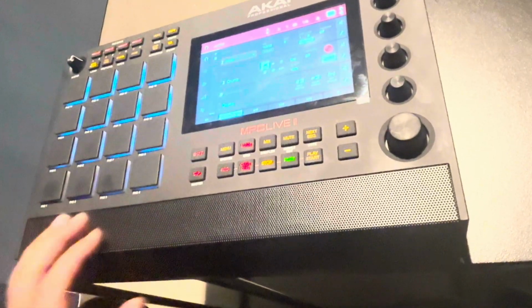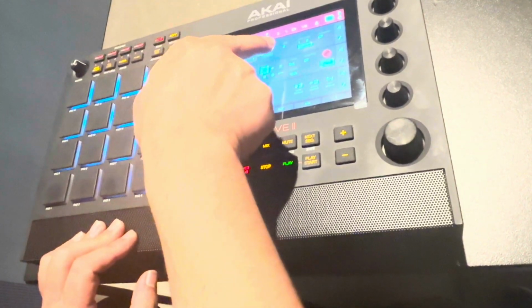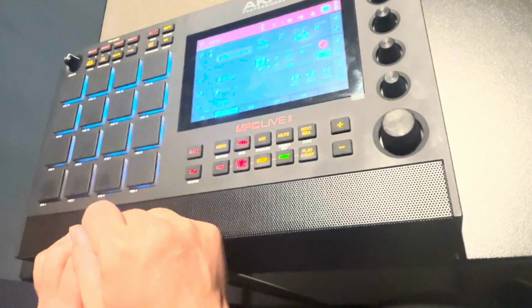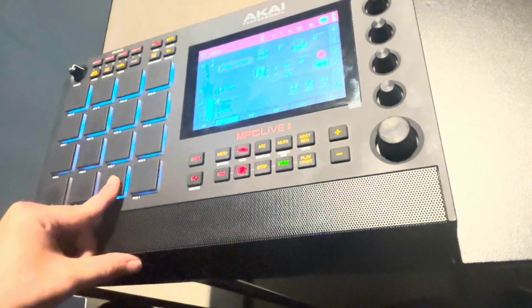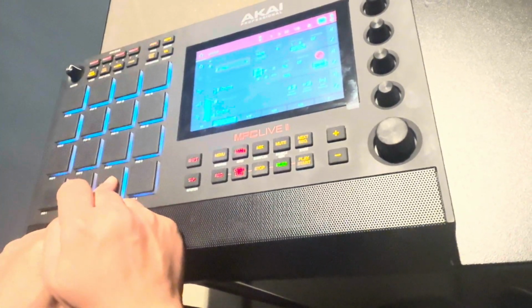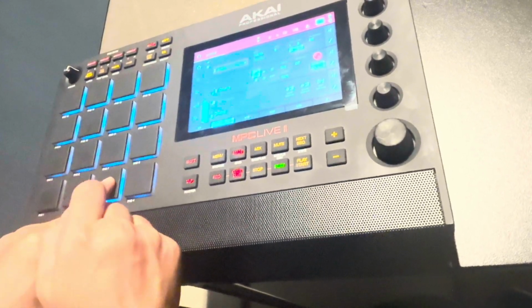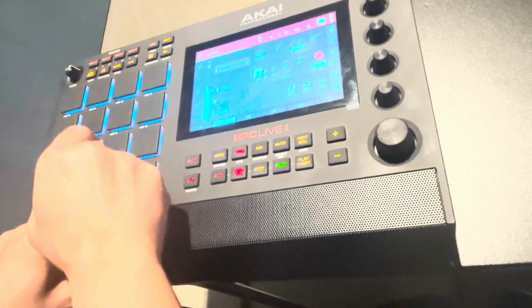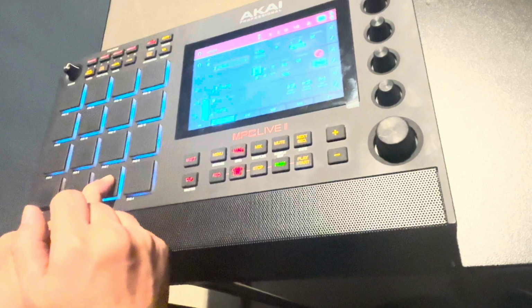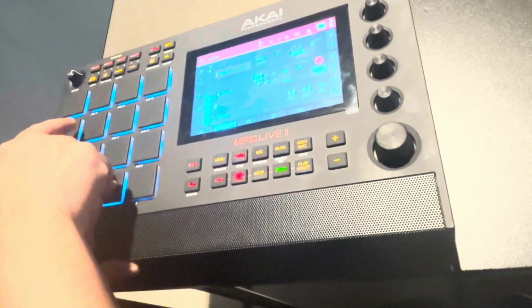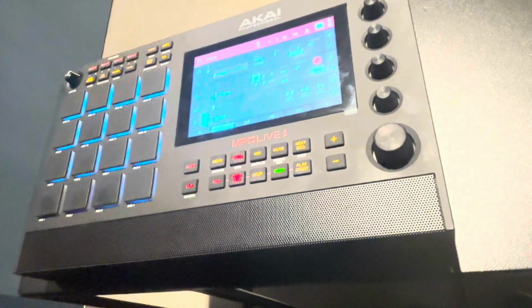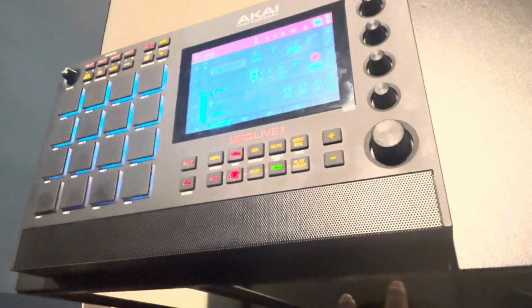So we're going to go ahead and record this first. So make sure you have 8 bars, 143 BPM. Hit the overdub button until it's flashing. Hit play start. And there we go. That's our hi-hat pattern that's been recorded in.